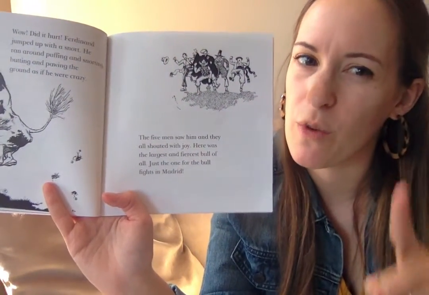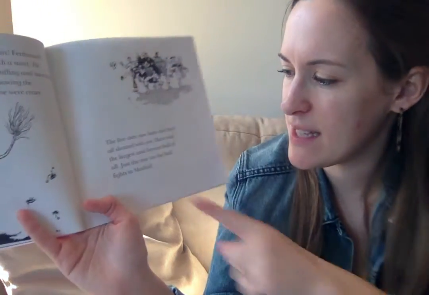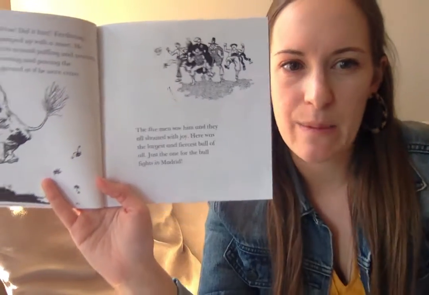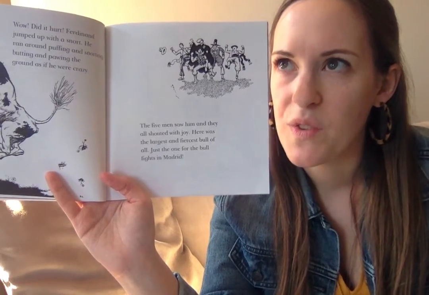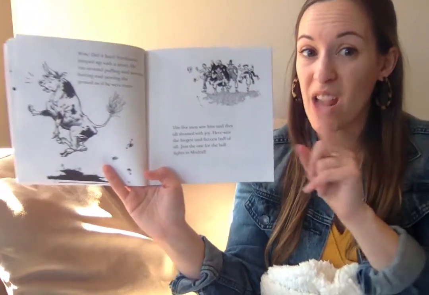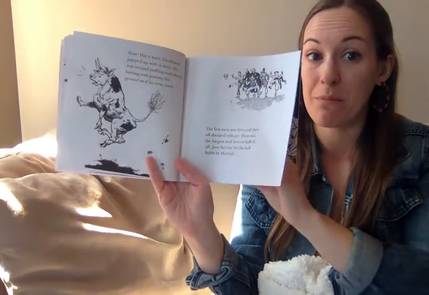Now, I keep hearing the word Madrid, and I see that it has a capital letter right here, so that tells me that it's a place or a city in Spain. So that makes me think that when the setting changes, maybe they're going to Madrid.